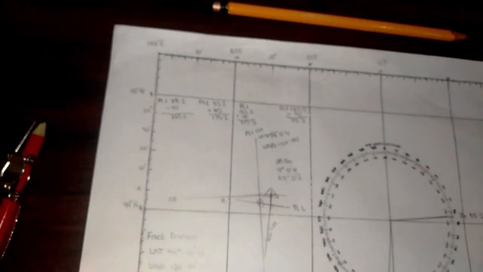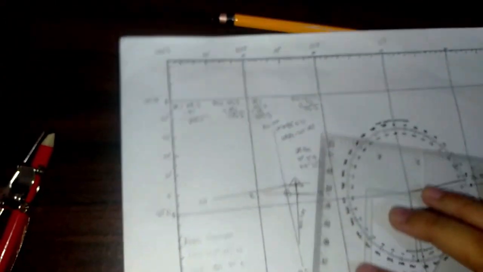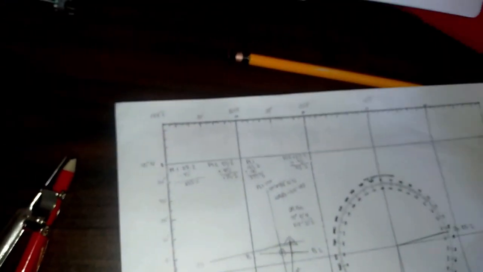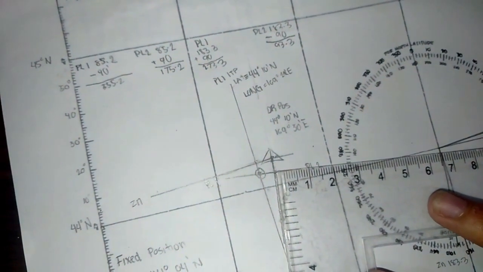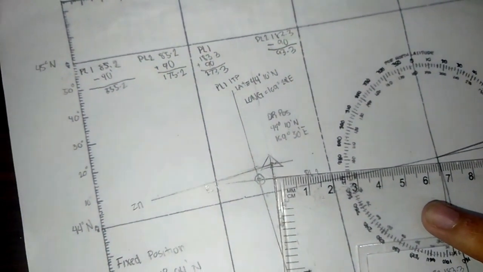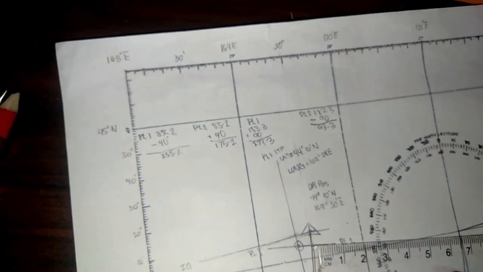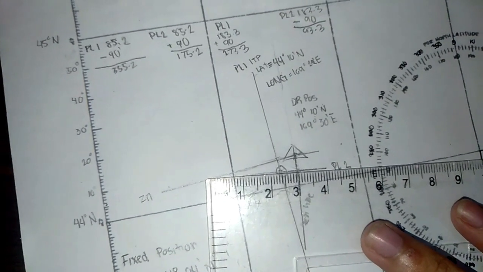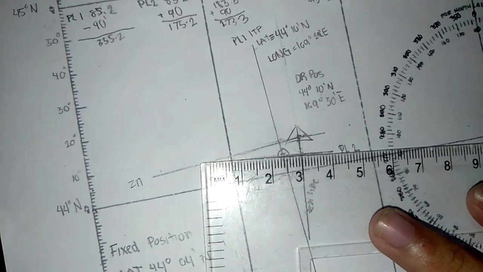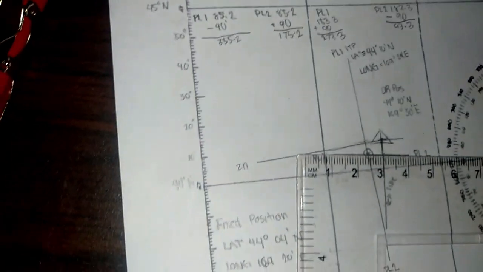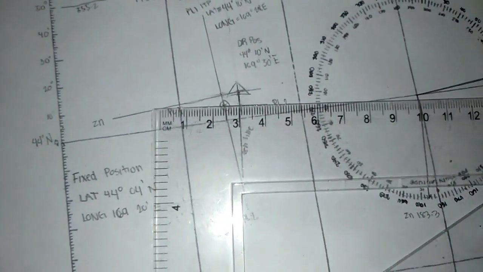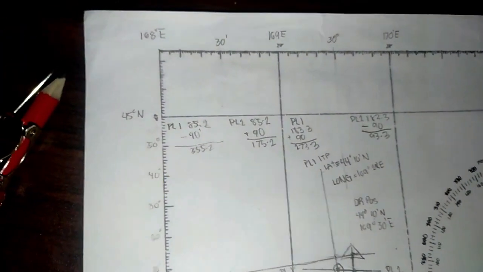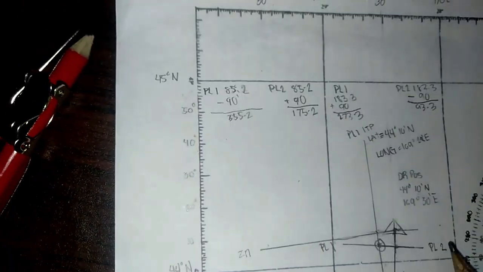Next step is we must get the 90 degrees angle. Here is our ZN of Rasalhague also here, and drag your triangular ruler to straighten, and you will have your PL1 and PL2.